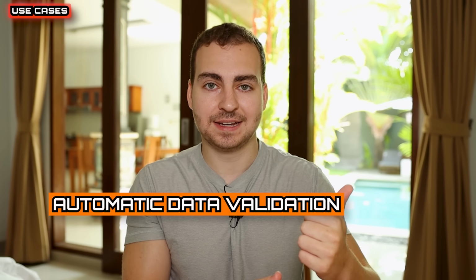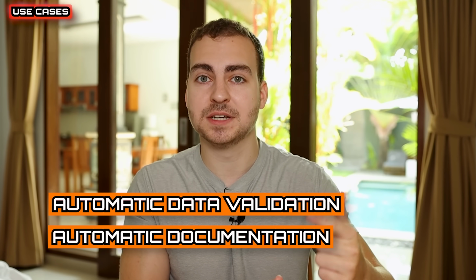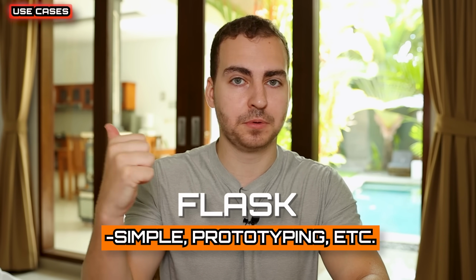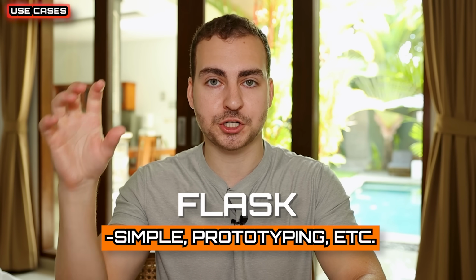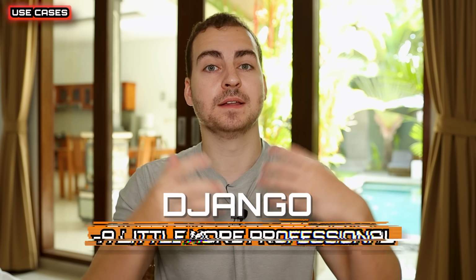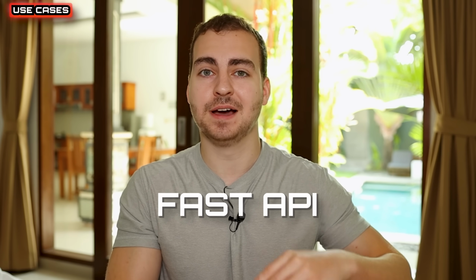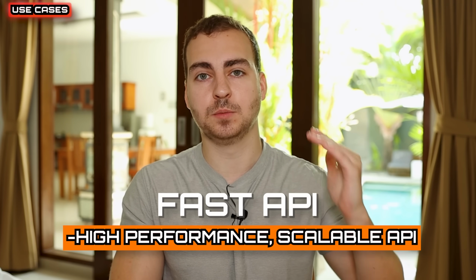It has automatic data validation, automatic documentation, which is super helpful, especially as you scale up. And it has asynchronous programming built in, which is really what provides it all of that speed. So overall, Flask for something simple, prototyping, getting a hobby project up and running, Django for something a little more professional where you need those built-in features, and then FastAPI when you want a high-performance, scalable API.